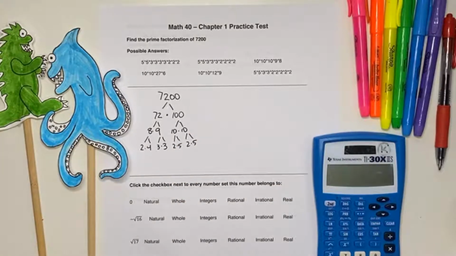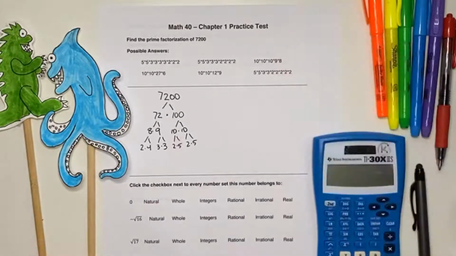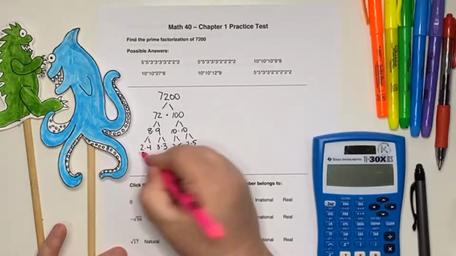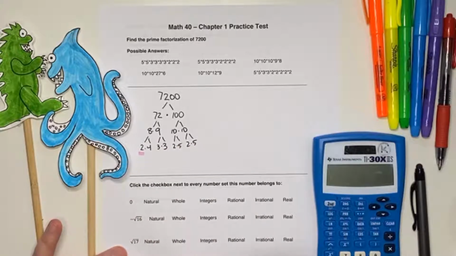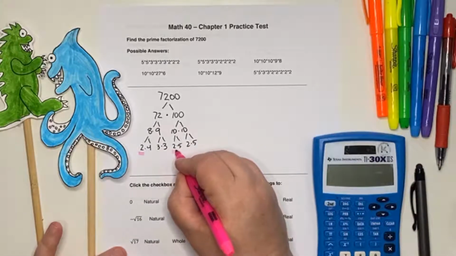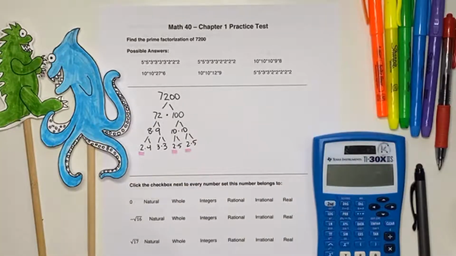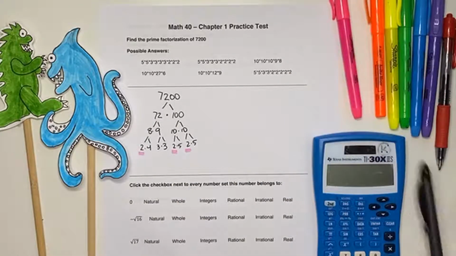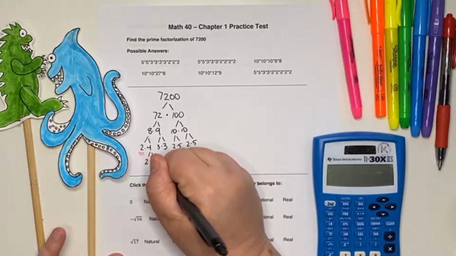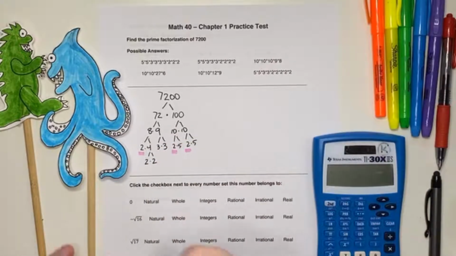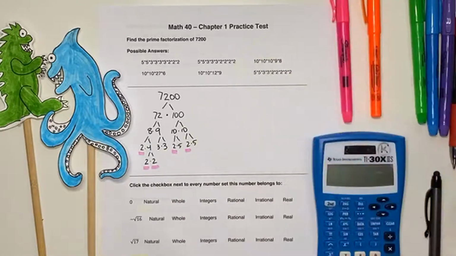Now I take a look at these answers and I say, ooh, the number 2 is a prime number. So I'm going to put a little pink line. You can use whatever color you like. 2, 2. Okay, how about 4? Well, 4 is not a prime number. I can keep going, so I'm going to keep going. 4 is 2 times 2, and that brings me a couple more 2s. In the original chapter, you saw I circled. I don't want to circle right now because I don't want to make this too messy. I want to make it easier to see. Since I'm going over the practice test, but you can also circle them.